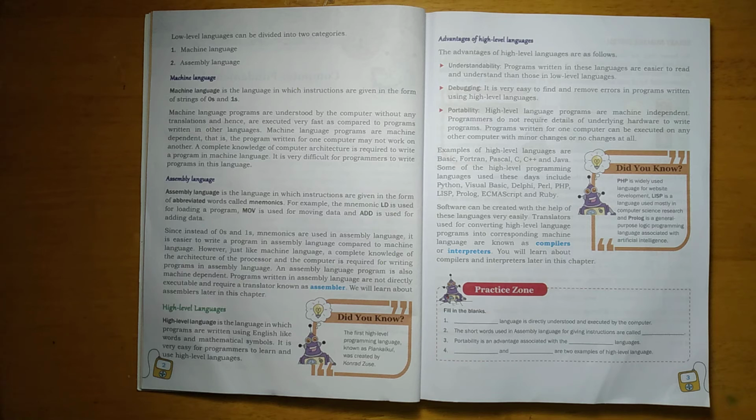And do you know the first high-level programming language is known as Plankalkül, and it was created by the computer programmer Konrad Zuse. It's one extra piece of information for you guys.